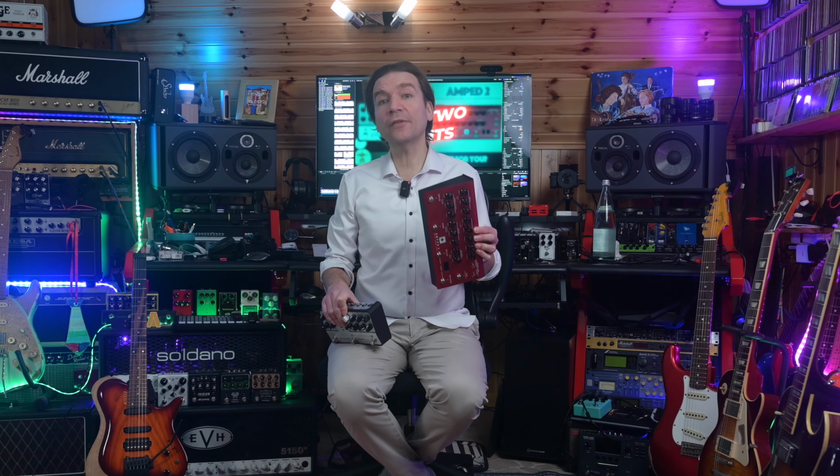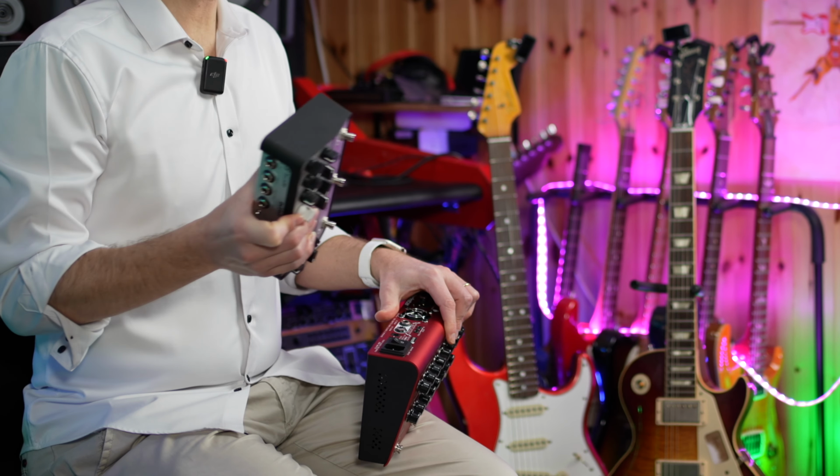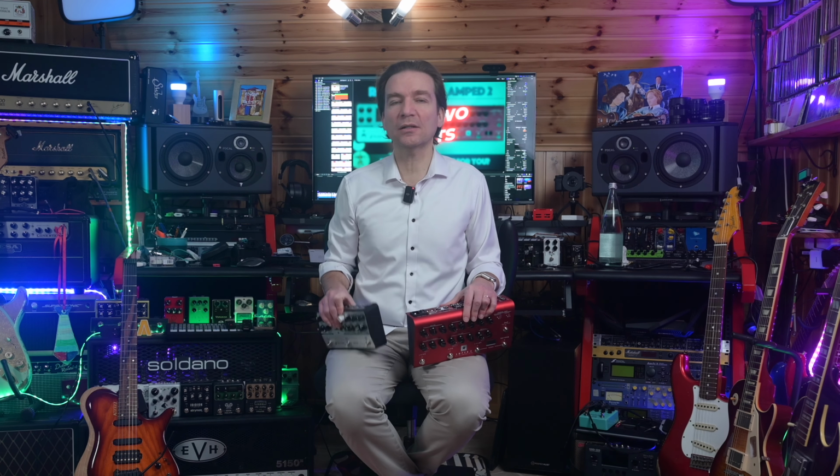And therefore the ReVolt is a more appropriate device to build my own pedalboard with my own effects, trying to get the most unique tone possible.